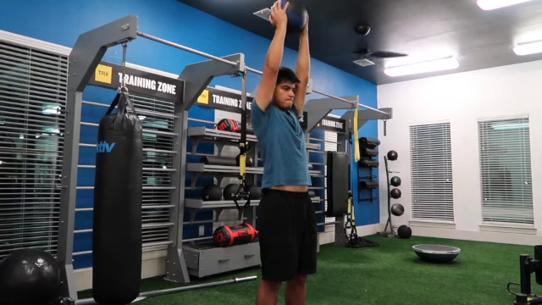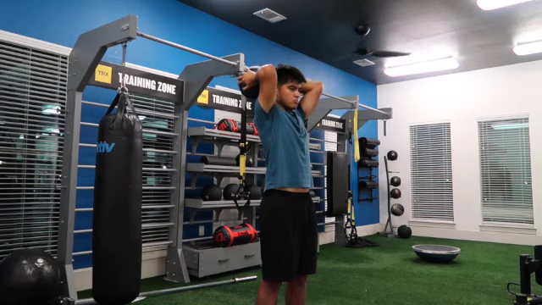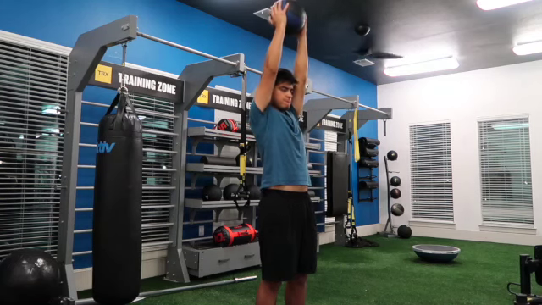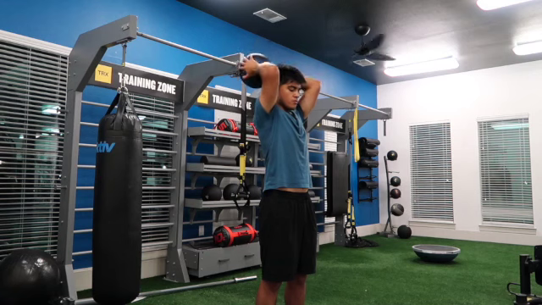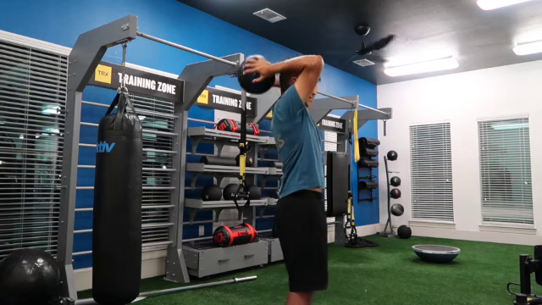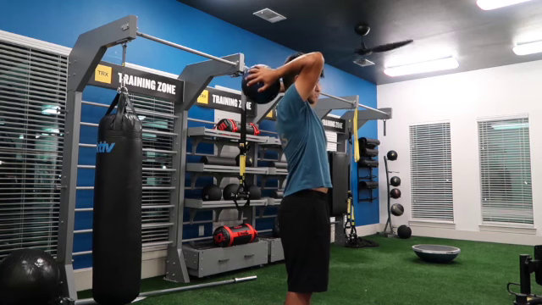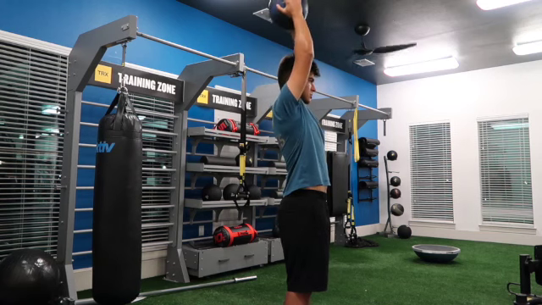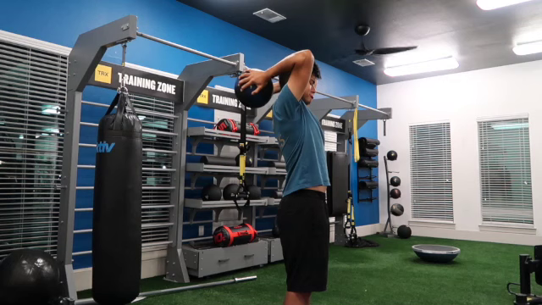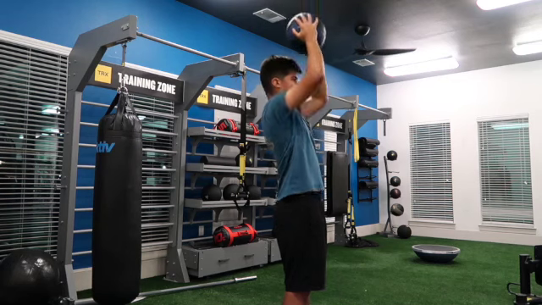Because you're standing, you do have to coordinate and balance yourself a lot more, since that moving weight, the medicine ball, is throwing you off balance. Especially when you put it behind your head, your body wants to go back, so you will use a lot more of your abdominal area to keep yourself stable.